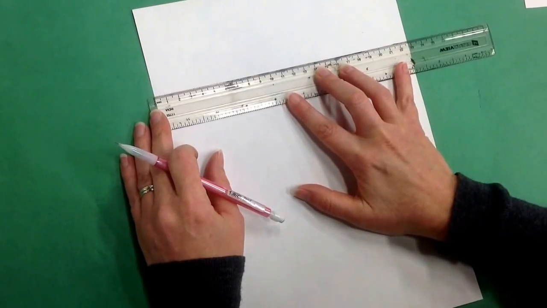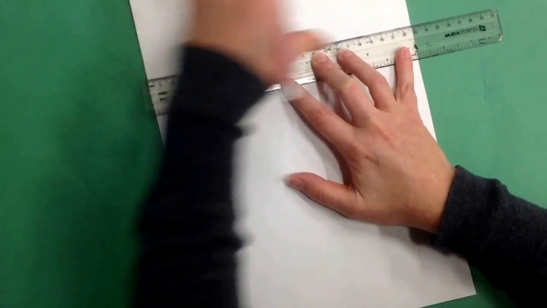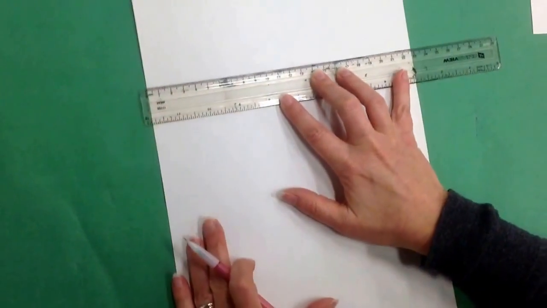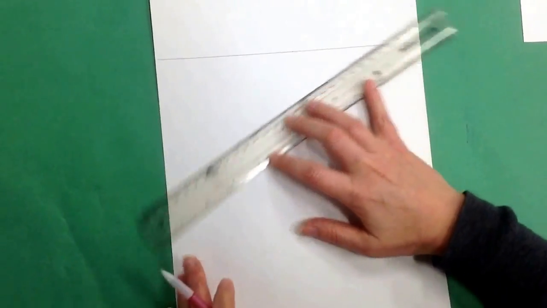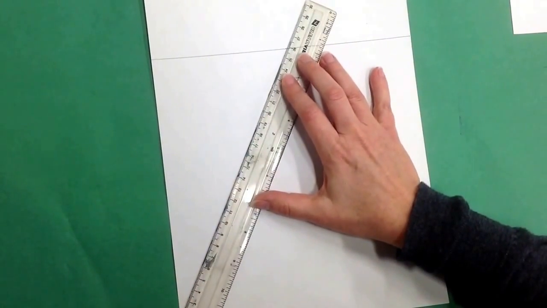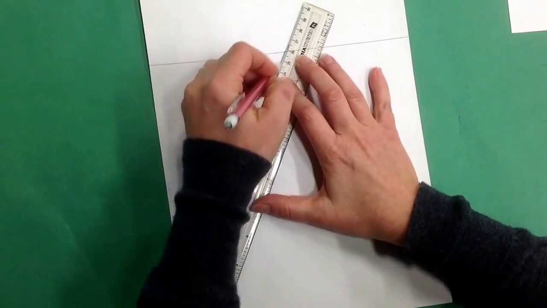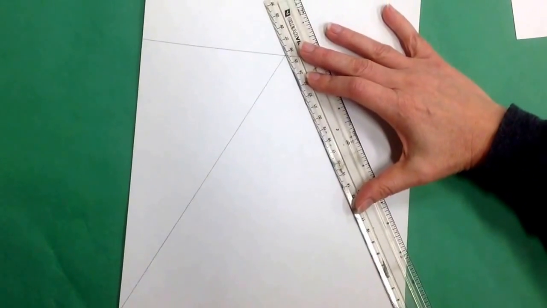1-point perspective. First, we're going to put our horizon line, making sure it's parallel to the top of the paper. Then we're going to add our 1 point. We're going to make a road. So we're going to attach or put the ruler at the point and the edge of the paper on both sides.